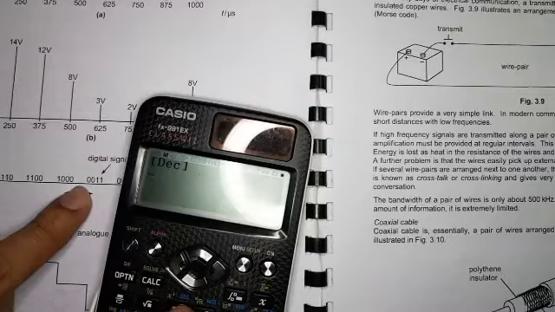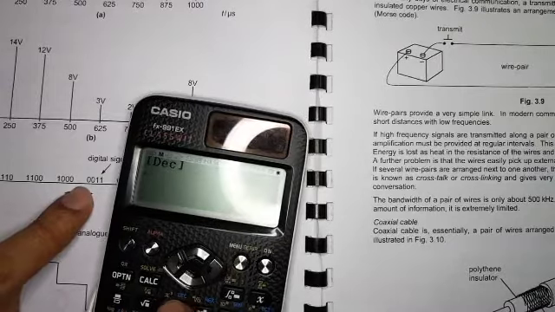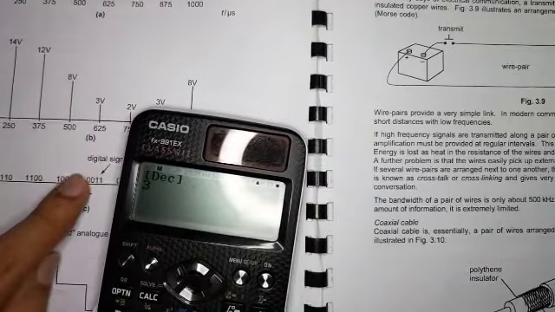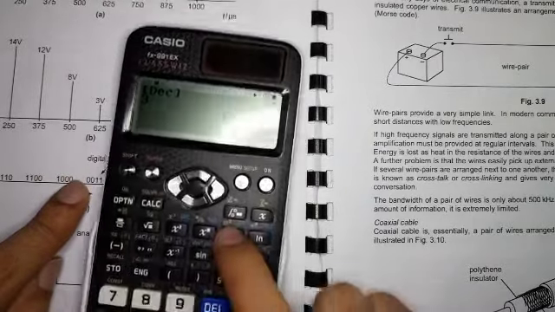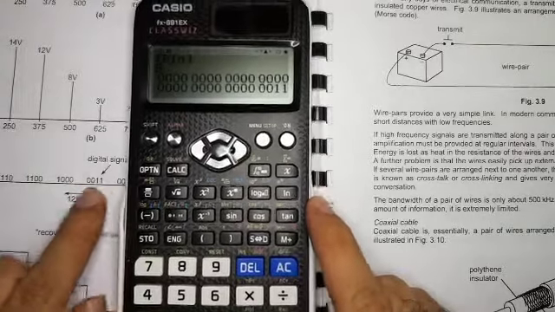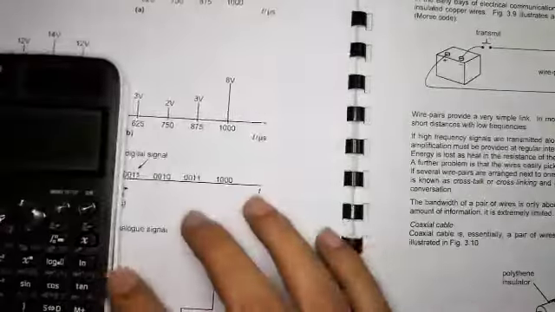So we go to decimal, and then let's write 3. So this is the value in decimal. And if we want it in binary, we just press binary, and we get, as you can see, 0011. Right? So that's basically how you convert between binary and decimal.